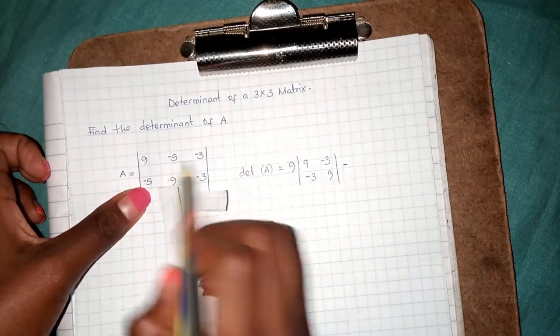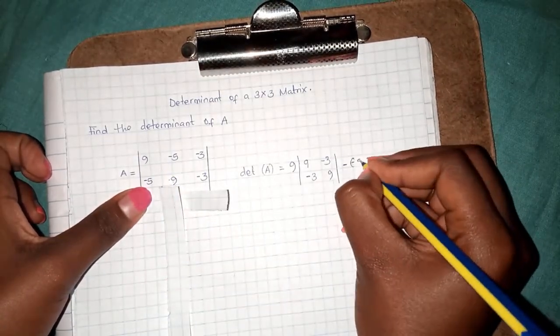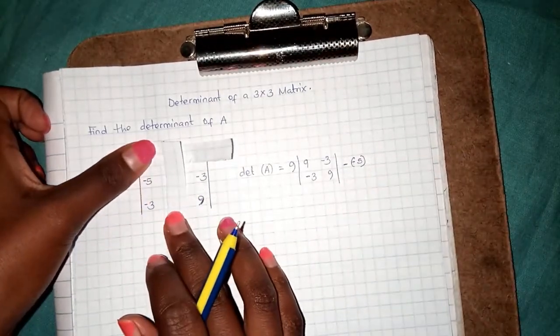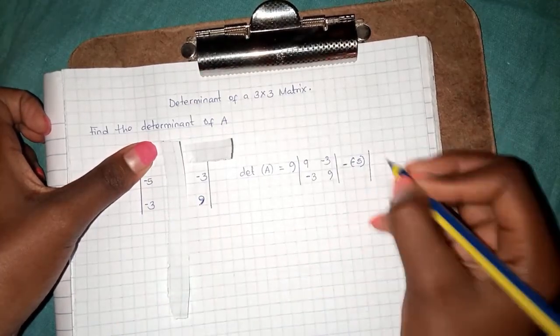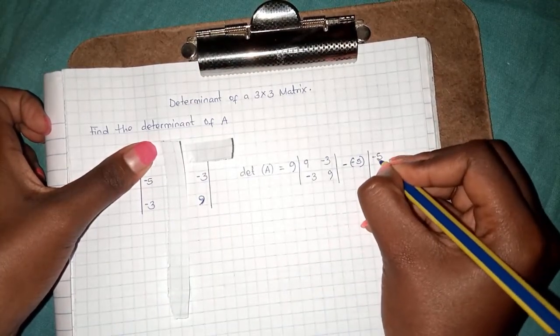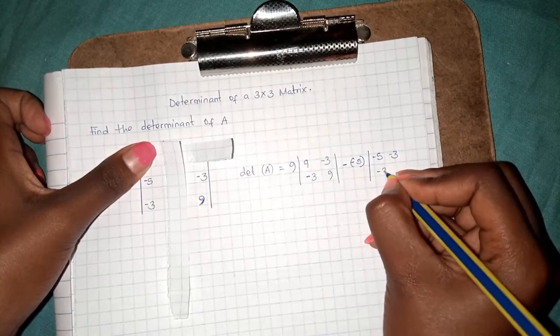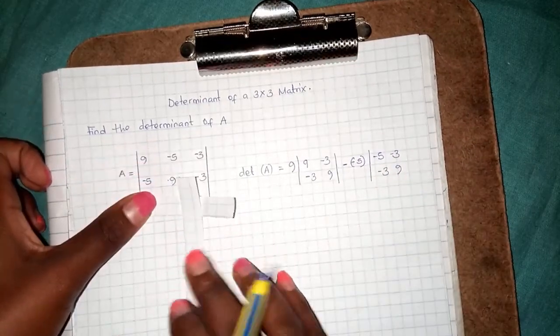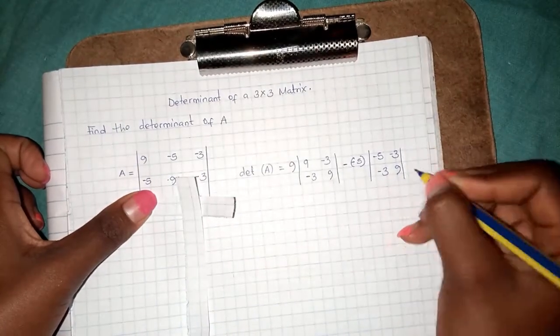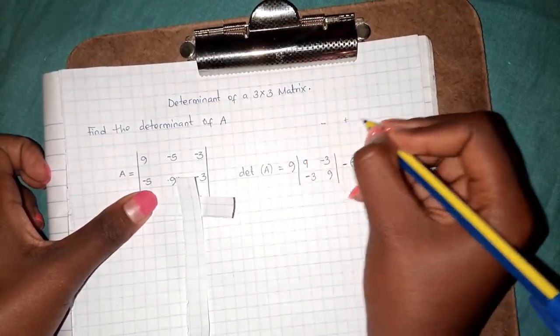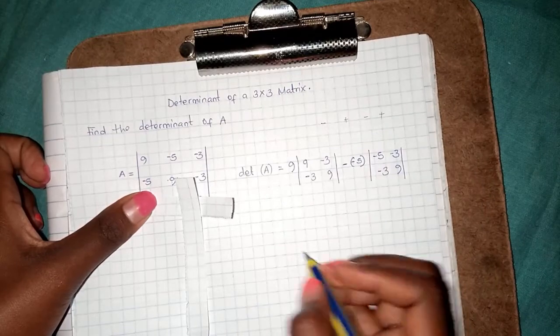And then minus, cover the mid part. First of all, we take the 5, -5, and then cover this. So we are remaining with -5, -3, -3, 9. Then the last one, addition. So it's negative, positive, negative, positive. That's the sequence.